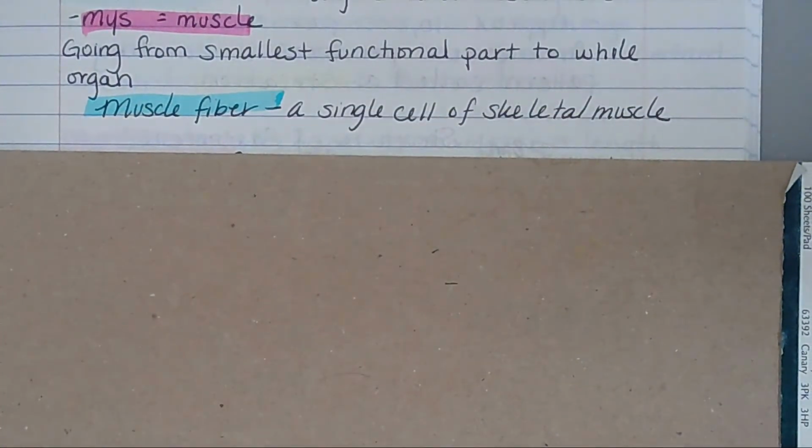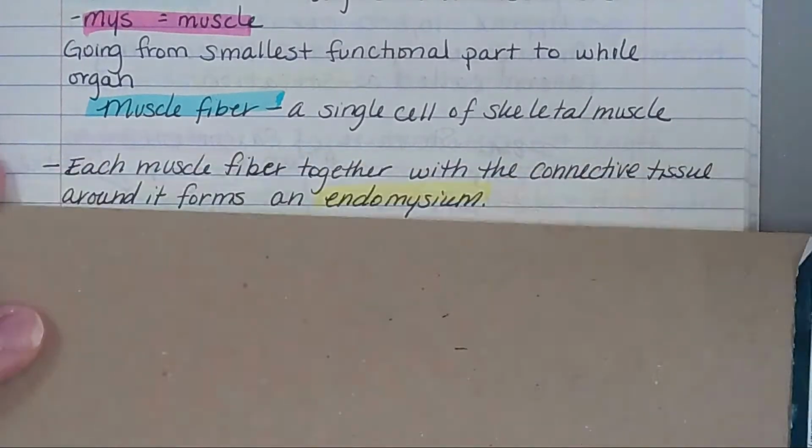When we're talking about skeletal muscle, we're talking about individual fibers of muscle. A muscle fiber is just a basic single cell. You can call it a muscle cell, but we prefer to call it a muscle fiber, because they're extremely long cells. They can be multinucleated, they can be just huge, because you can have a muscle fiber that runs the entire length of a particular muscle, like the entire length of your bicep, for example. But again, it's a single cell of a skeletal muscle.